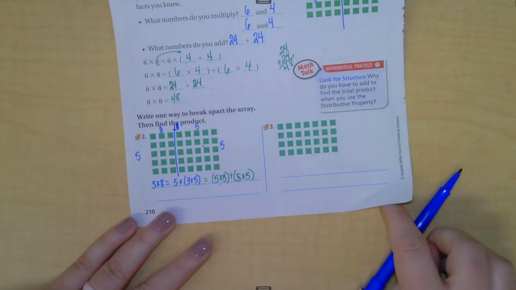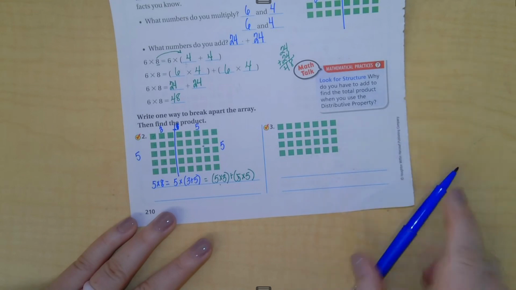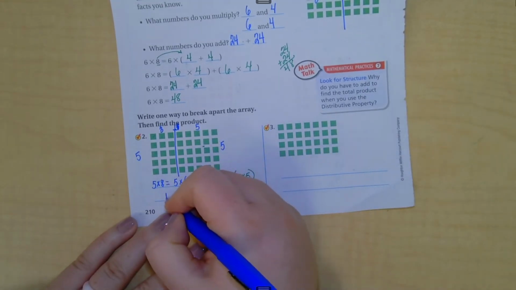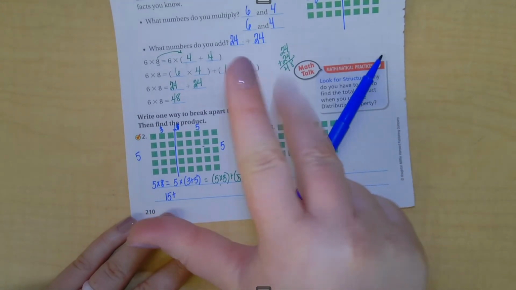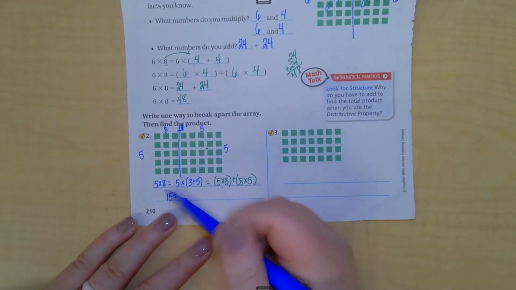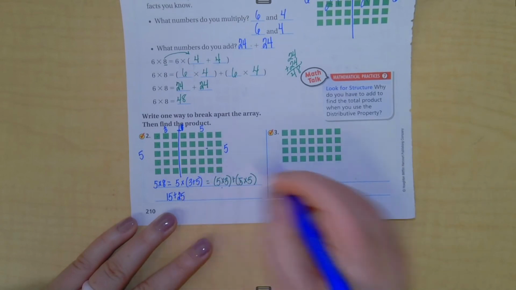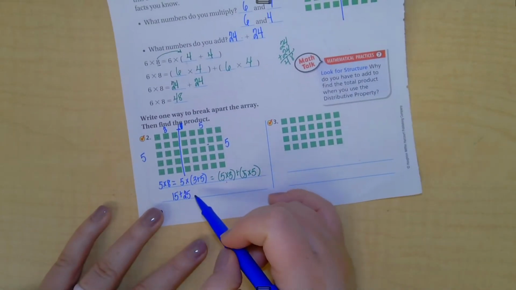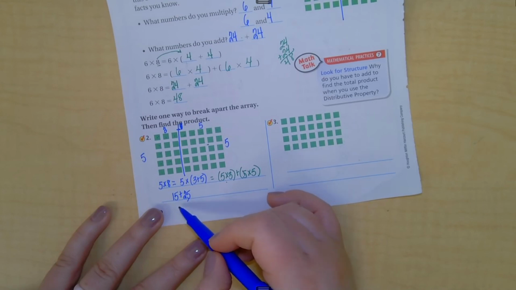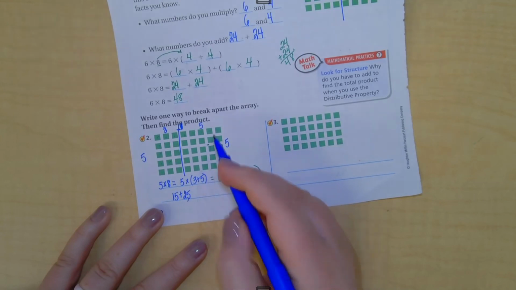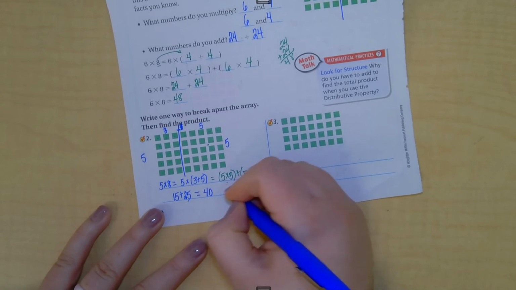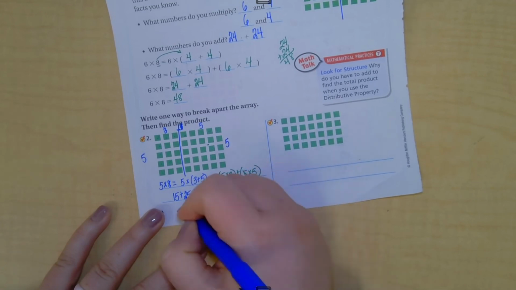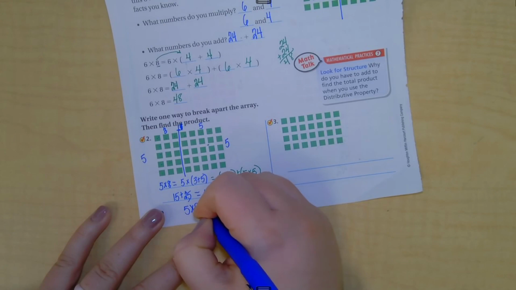Well, I can skip count by 5s. 5, 10, 15. So I know I'm adding up 15 plus 5 times 5, 5, 10, 15, 20, 25. I'm adding up 15 plus 25. Well, what's 25 plus 10? 35. Good. Plus 5, 40. So we know that 5 times 8 equals 40.